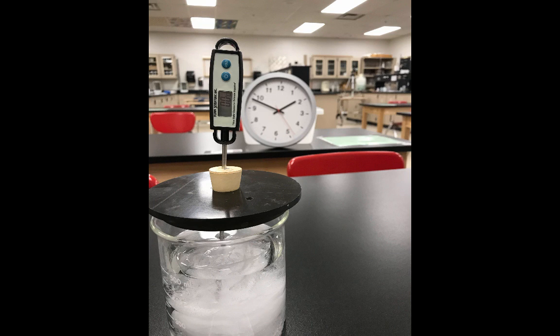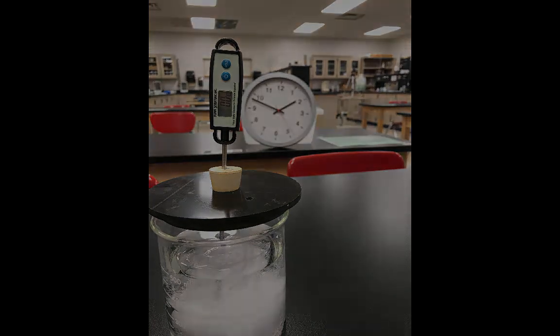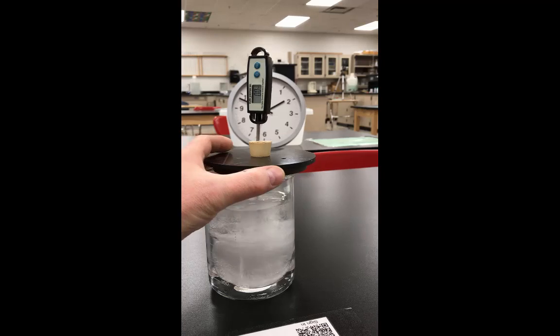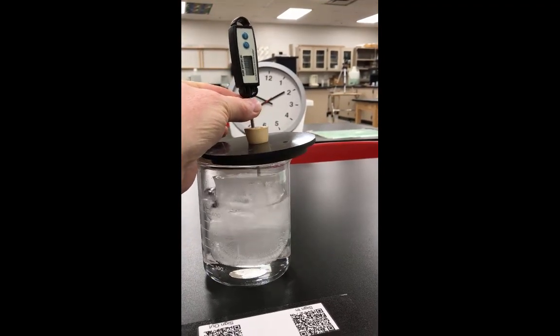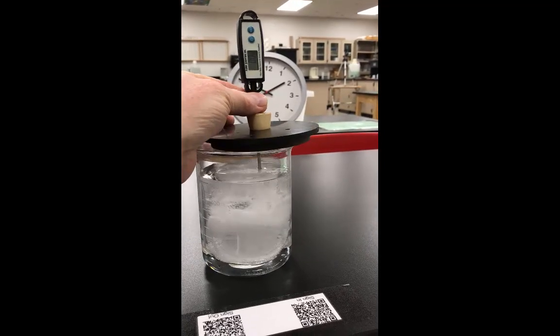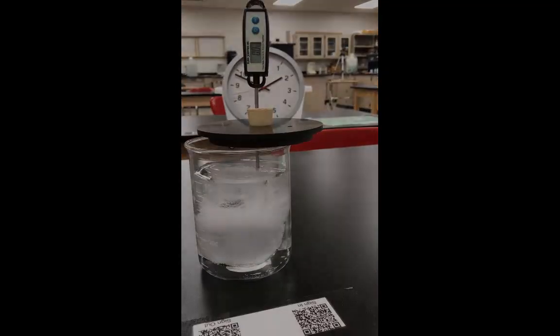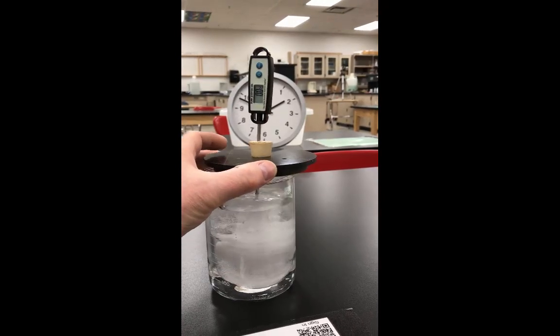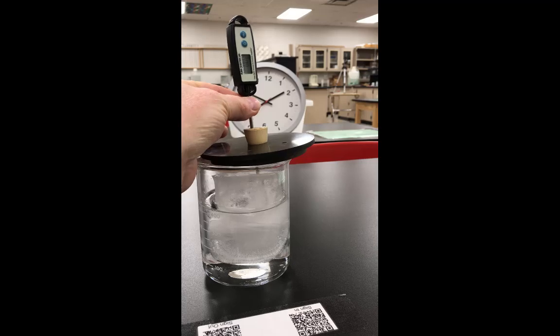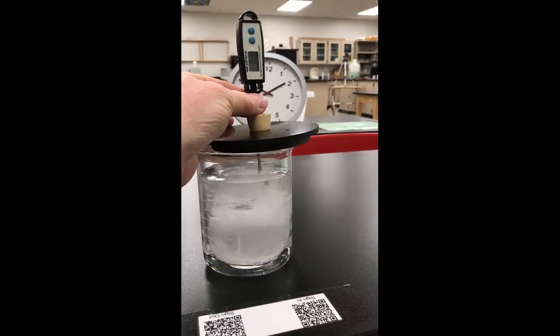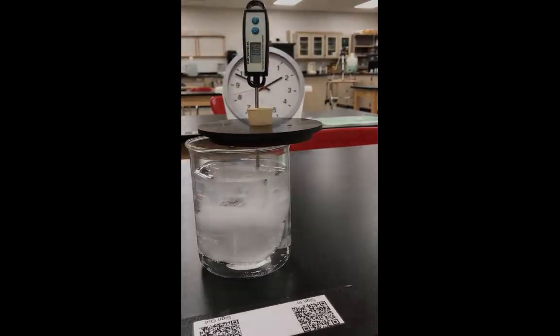And vice versa. As you see here, we started off well below 0 degrees Celsius. We raised the temperature of that ice up to 0, at which point it started to melt and continues to melt with the temperature remaining at 0 degrees Celsius until all of it turns into liquid water, at which point we can continue to raise the temperature. But at 0 degrees Celsius, no matter which direction you're going, the temperature will remain constant until that change has occurred completely.